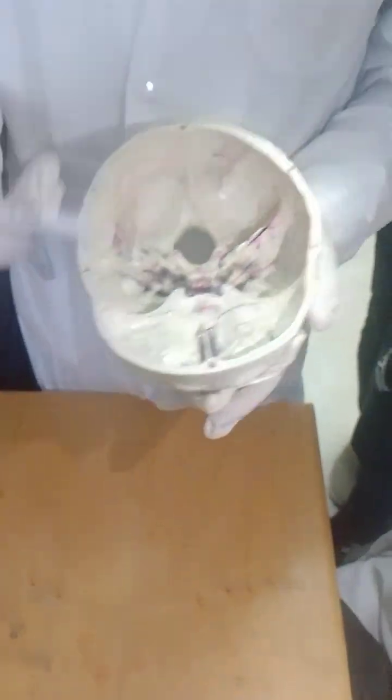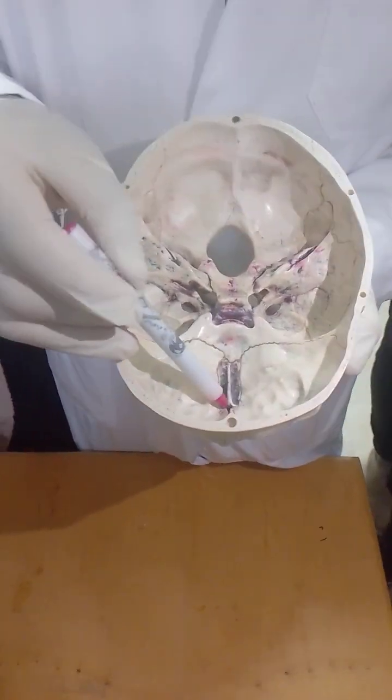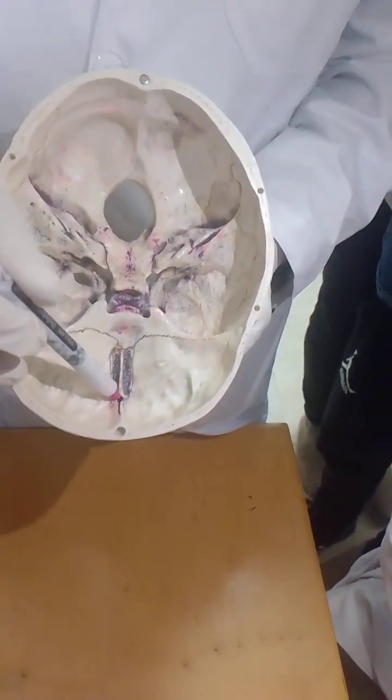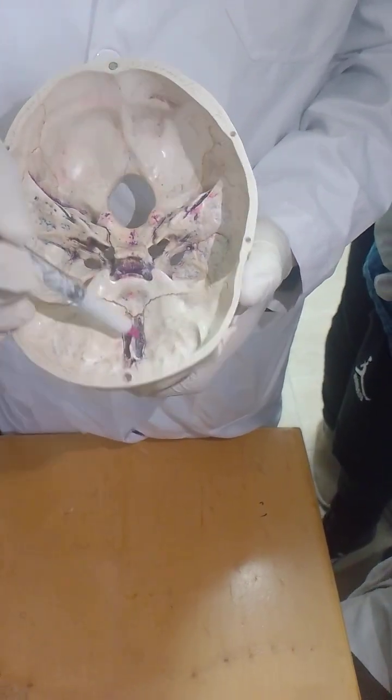And another part, the skull. Anterior and median line: foramen cecum, crista galli, olfactory groove.